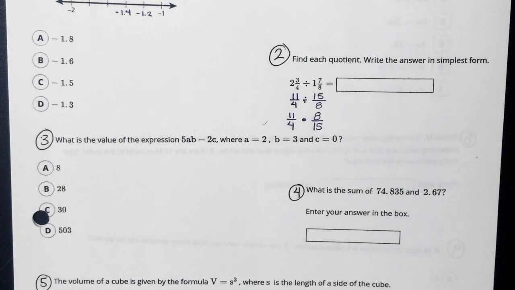And can you leave a big number on top? No. What operation do I do to change it to a mixed number? Does anyone remember? Division. We do division. So see how many times the bottom number will go into the top. That becomes your whole number. And then whatever is left over is your new top fraction number. Okay. Are there any questions on number 2?